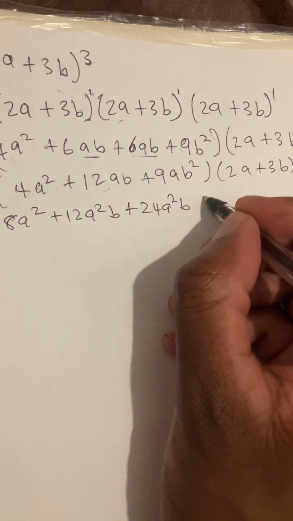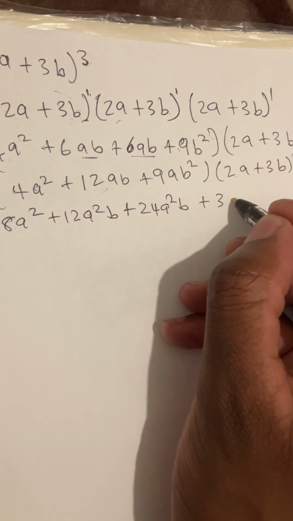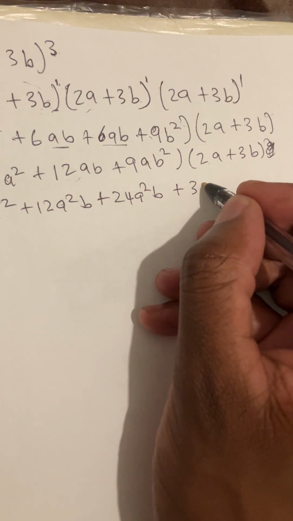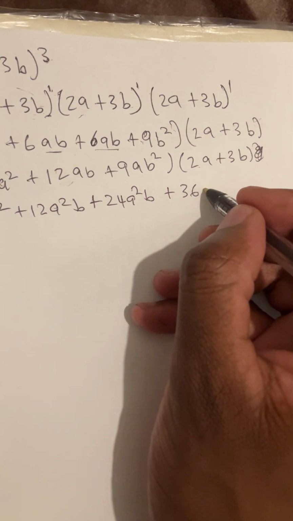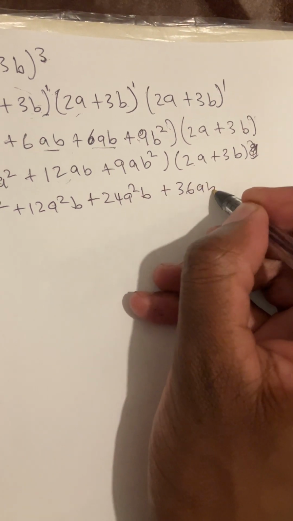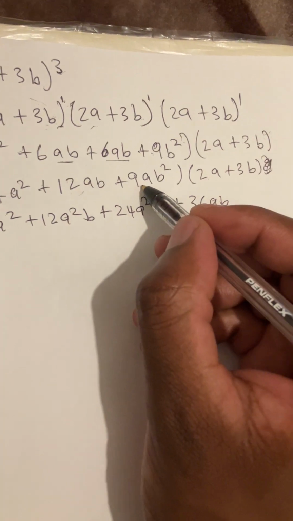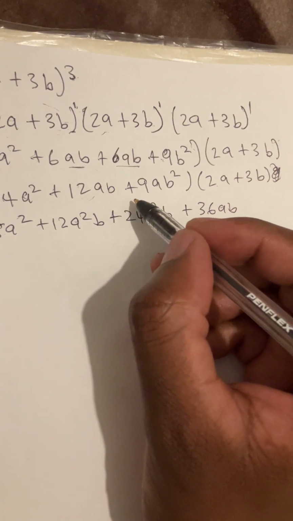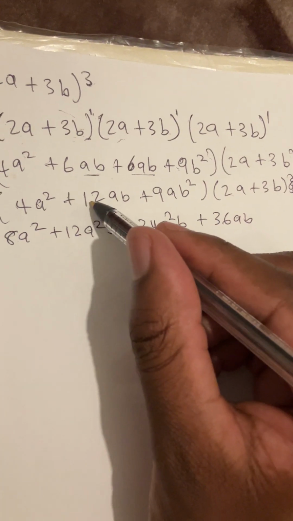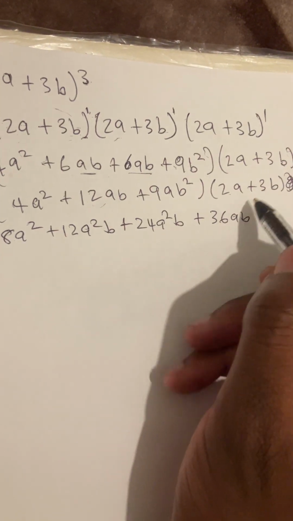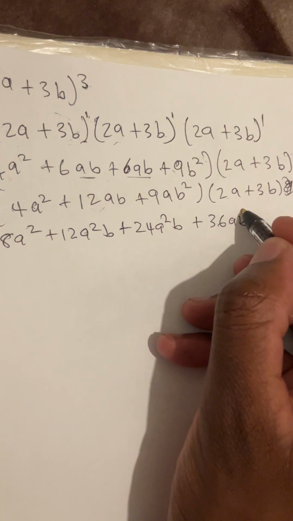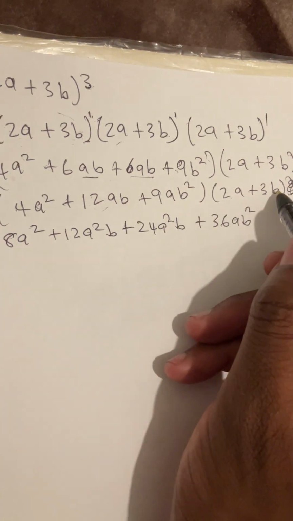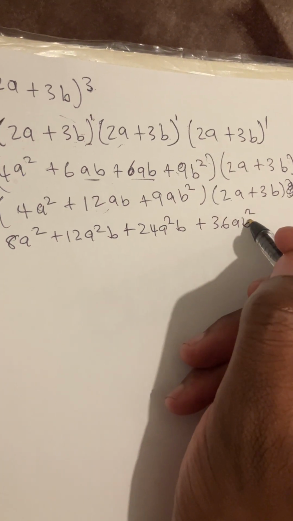Then we're gonna have 36ab squared coming from 12 multiplied by 3, right? It's going to be 36. b times b is b squared, right?